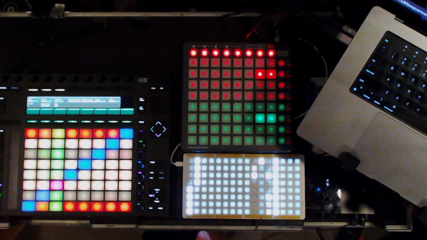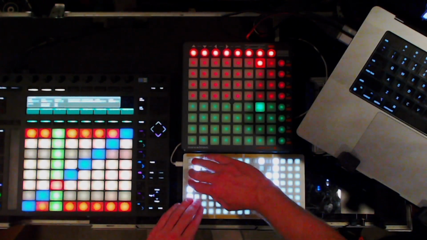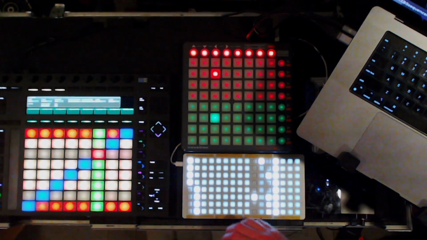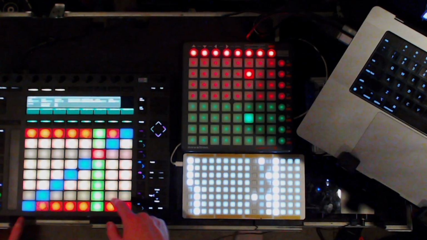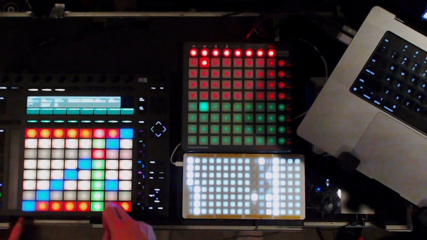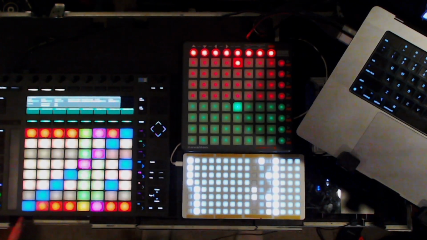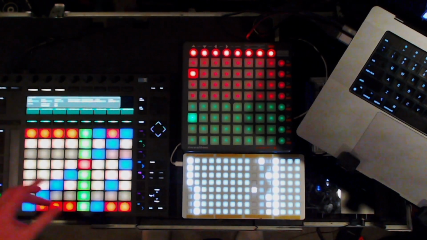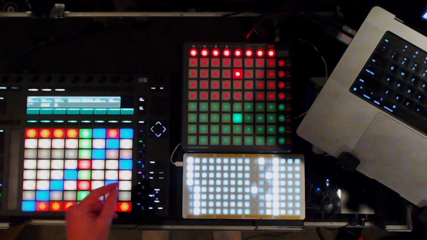Or I always put the first 4 steps. Or I just want the last 4 steps. And then while it's running, it's just a really powerful setup for creating a lot of interesting stuff.